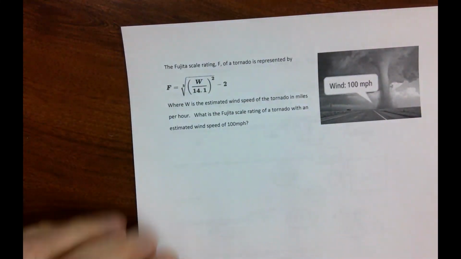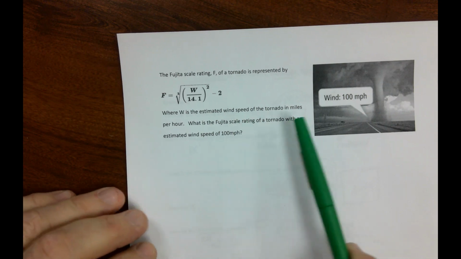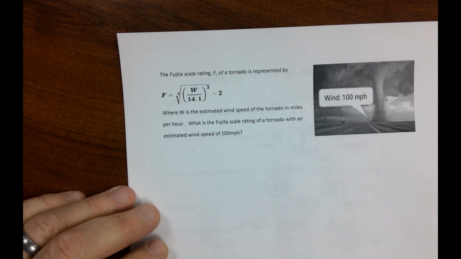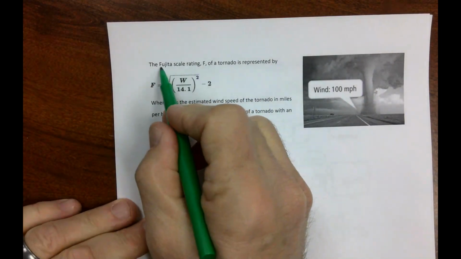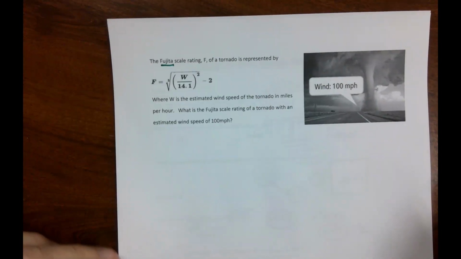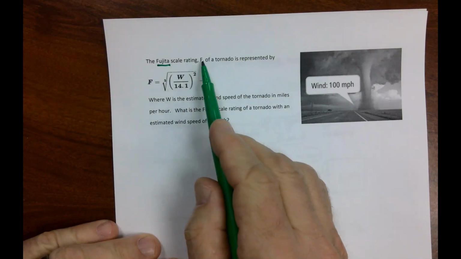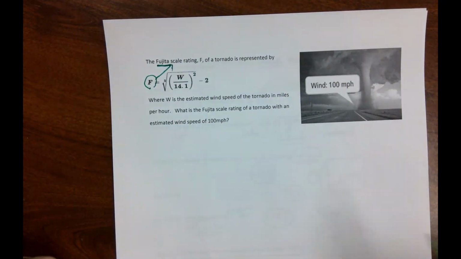All right, we're almost done, guys. So, crazy little looking problem. Don't be intimidated by it. It just wants to show you how you can apply this sort of thing to real-life situations. And I find this kind of fascinating. But there's a Fujita or Fujita, I want to say fajita, but it ain't. Scale rating F, that's what this is. So that's the rating.